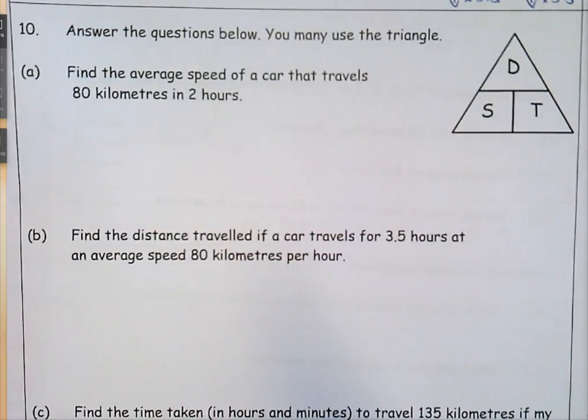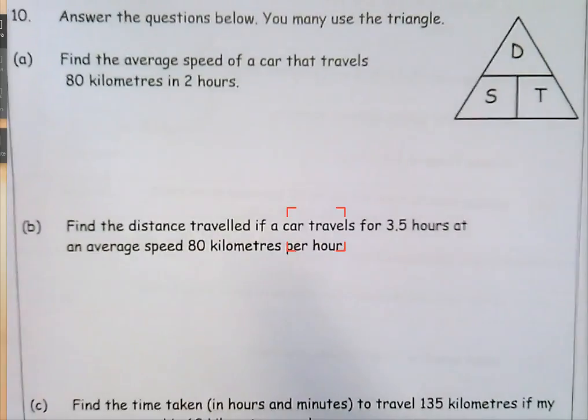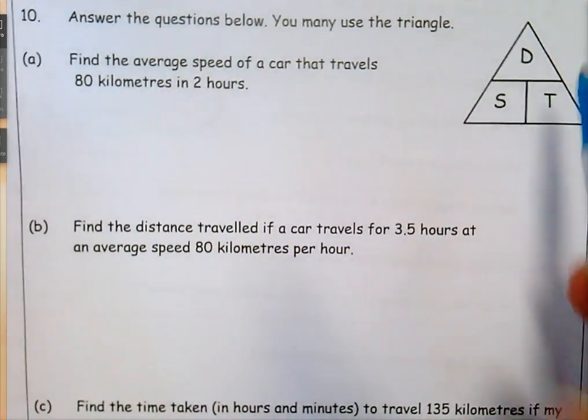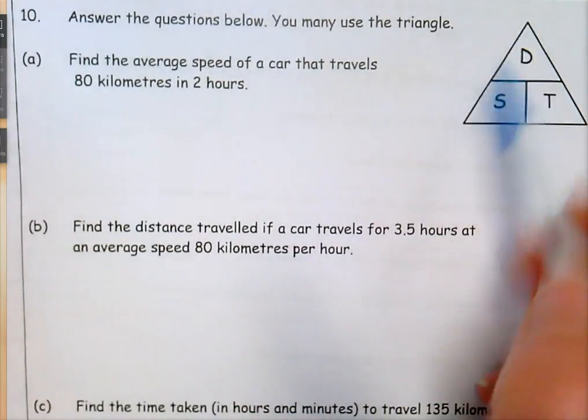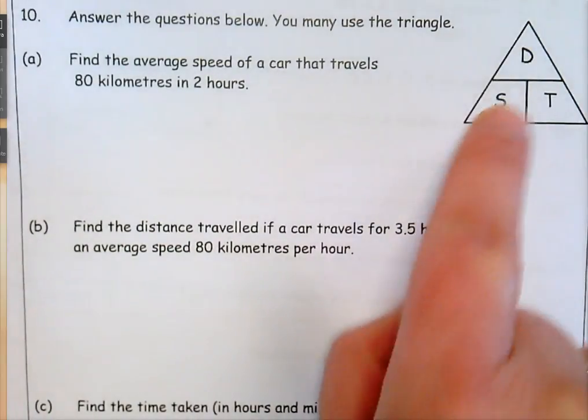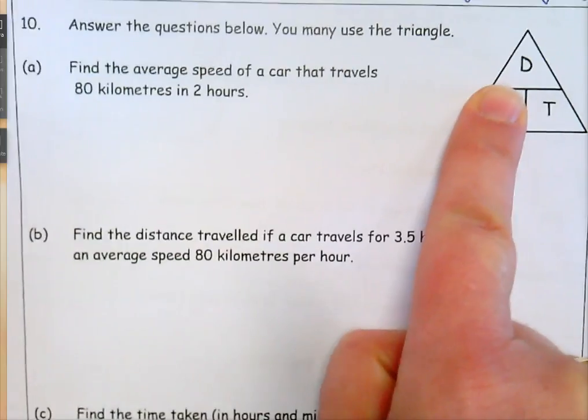All right, we're going to continue from question 10. Now, with question 10, hopefully you remember when we did the distance, speed, time relationship, and we had it in a triangle. And you remember the one that you want to find is the one that you cover up. So, for example, if I want speed, I cover up speed. And how do I find speed?